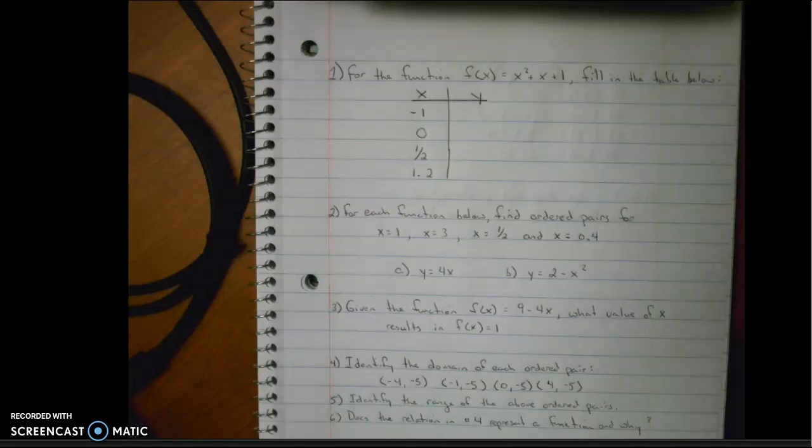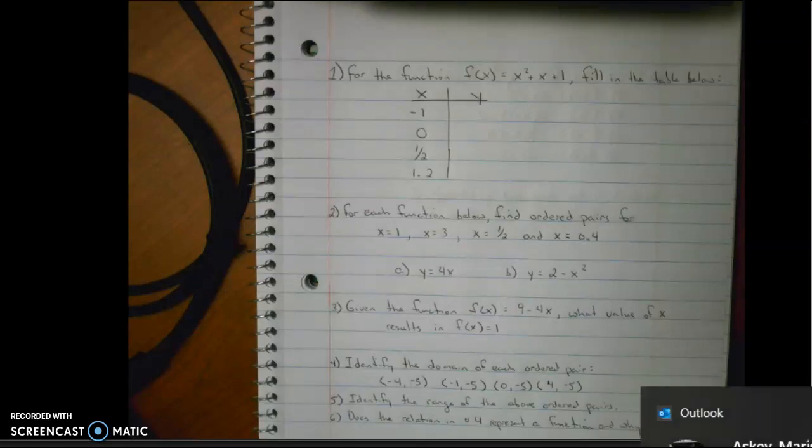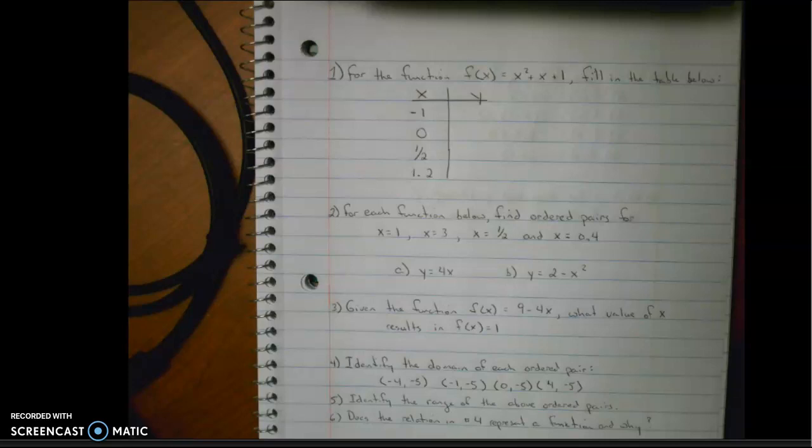Number 4, identify the domain of each ordered pair. And the ordered pairs are negative 4, negative 5; negative 1, negative 5; 0, negative 5; and the last one is positive 4, negative 5. Number 5, identify the range of the above ordered pairs. And number 6, does the relation in number 4 represent a function, and why or why not?